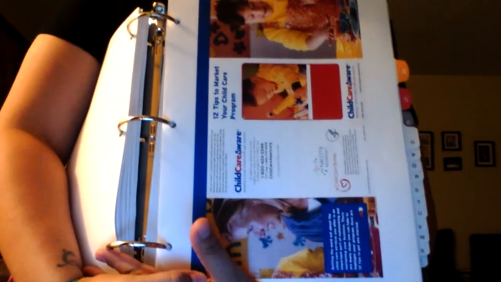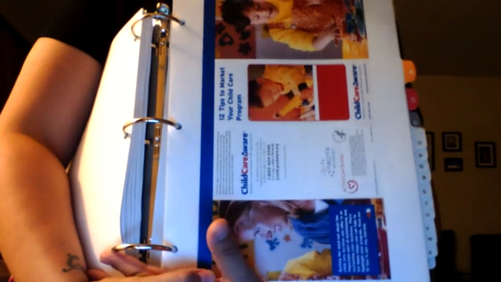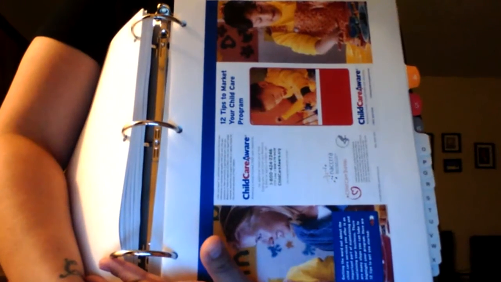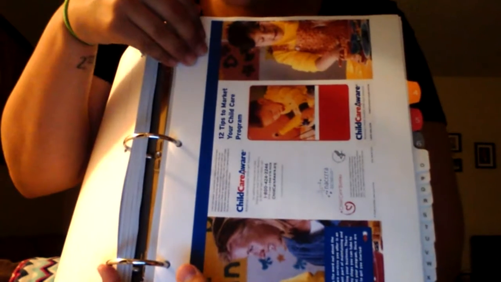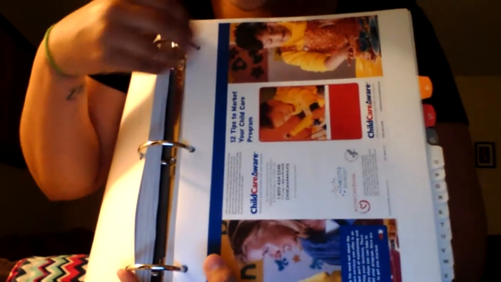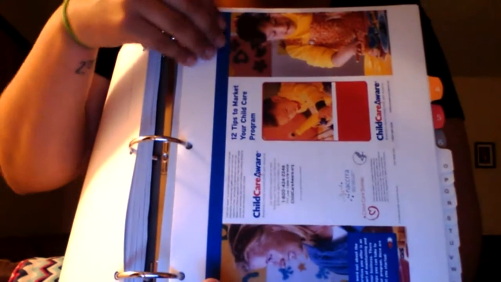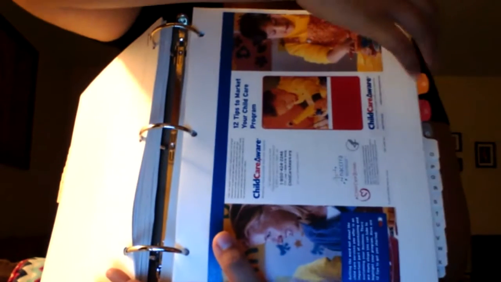And a reference/resource tab for the third section in my portfolio. I just thought this was a pretty neat brochure that we had posted in our course that talks about tips on how to market your child care program. I thought this was a helpful little brochure that I could refer back to.